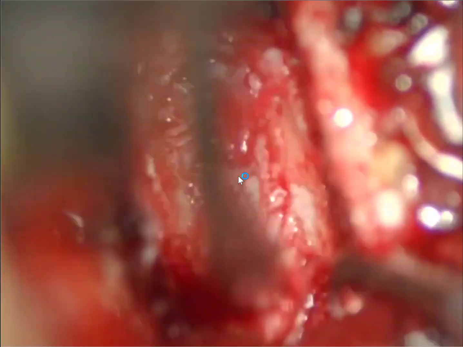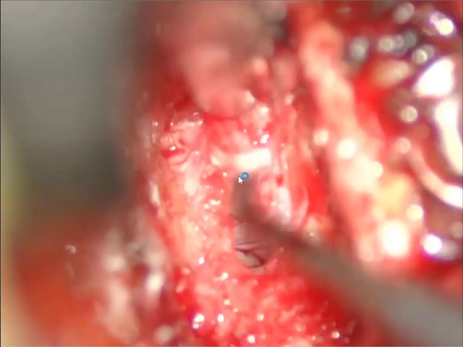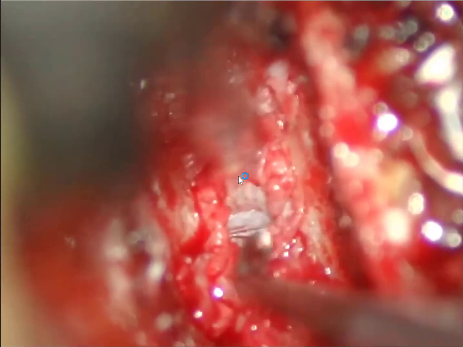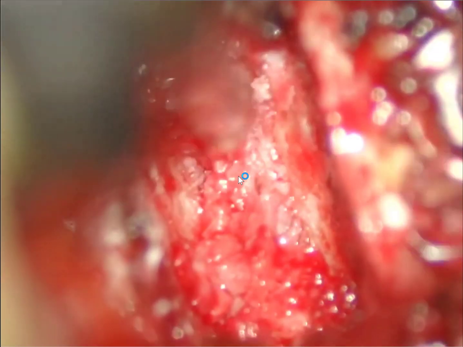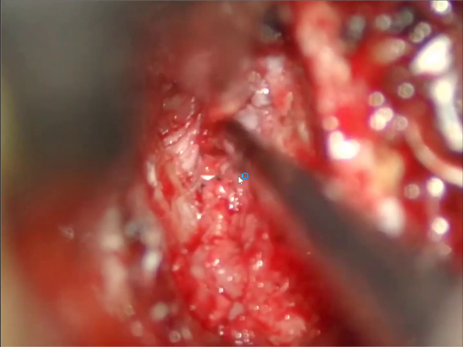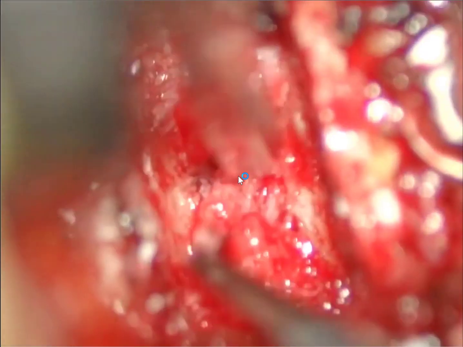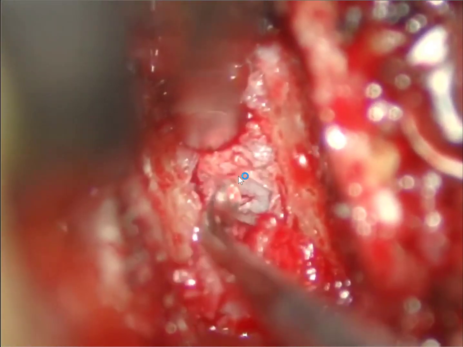And then, although I did remove one big fragment, I think I should be sure that there are no other additional fragments because it's not always just one piece. Sometimes it's 2 pieces, 3 pieces. You don't know. The MRI doesn't tell you that. It cannot tell you that detail. So intraoperatively, you have to be sure that you removed everything that could be compressing the spinal cord.